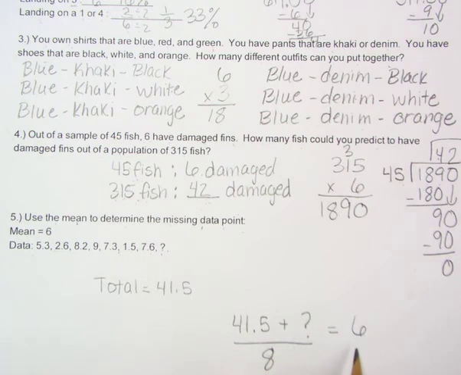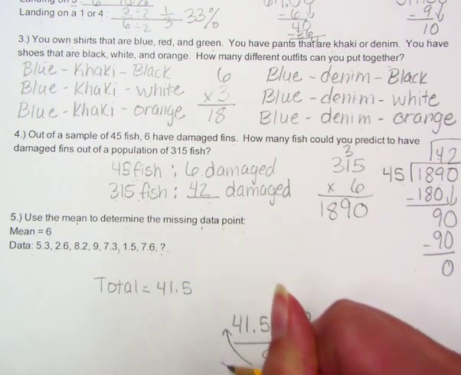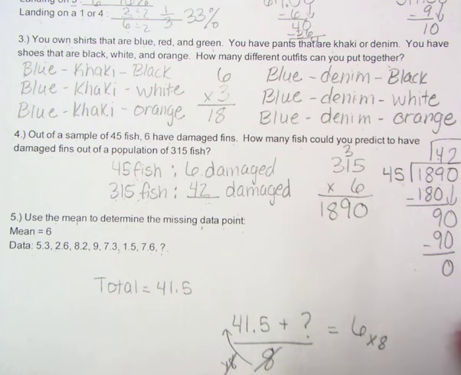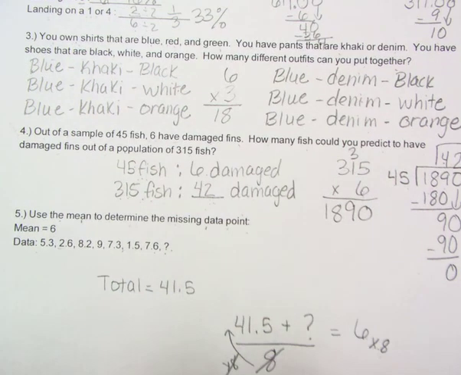So now we have to look at each side. So if we multiply by 8 on this side, and this side cancels out. 6 times 8 equals 48. We need to rewrite our equation. 41.5 plus question mark equals 48.